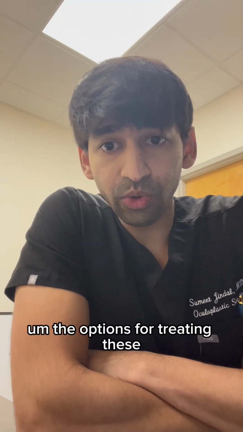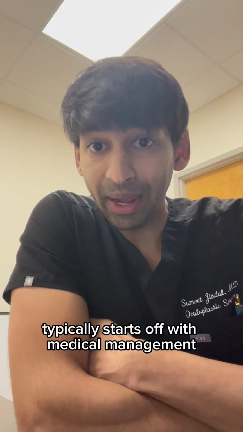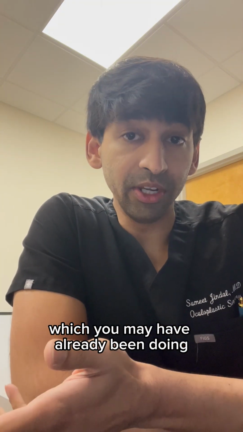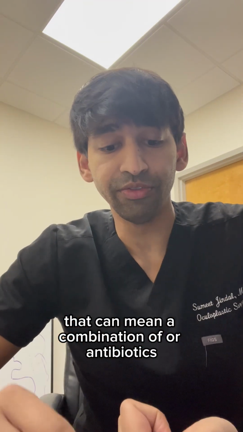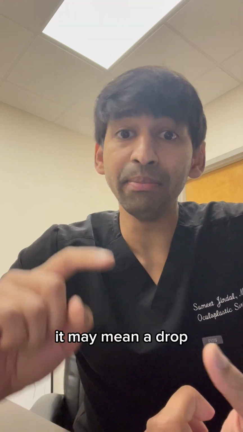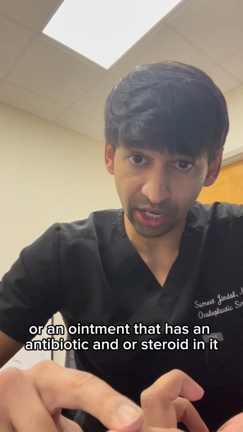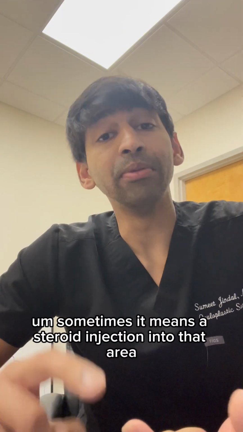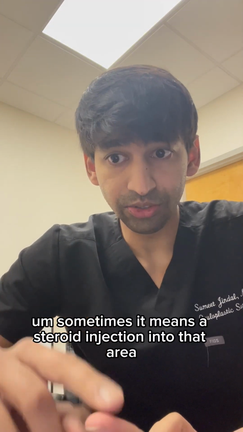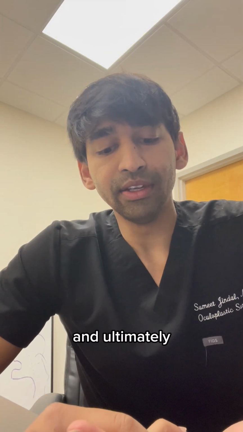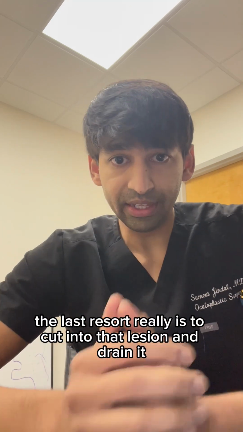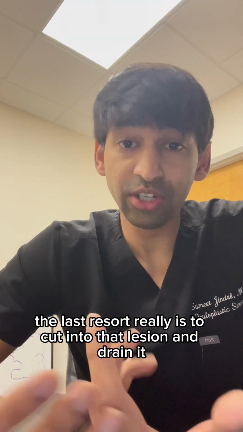The options for treating these typically start off with medical management, which you may have already been doing. That can mean a combination of oral antibiotics. It may mean a drop or an ointment that has an antibiotic and/or steroid in it. Sometimes it means a steroid injection into that area. And ultimately, the last resort really is to cut into that lesion and drain it.